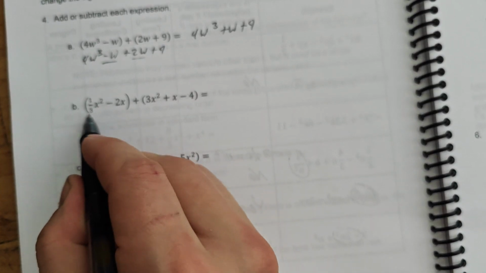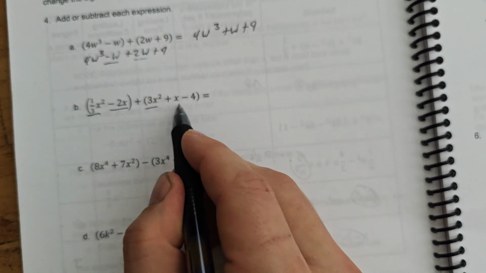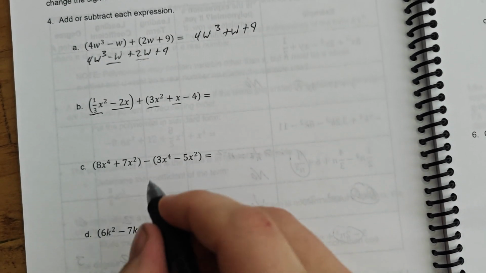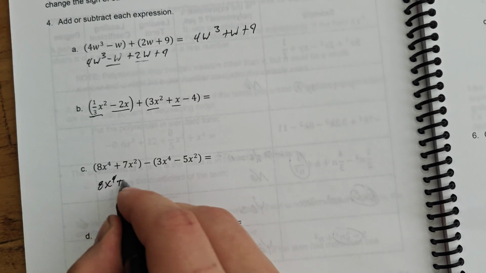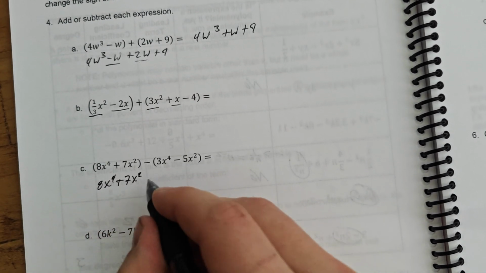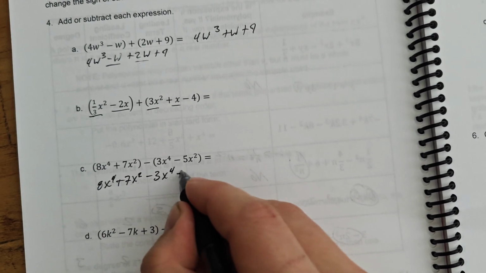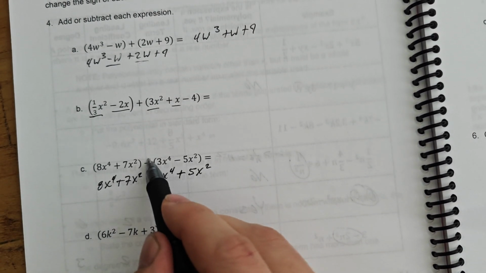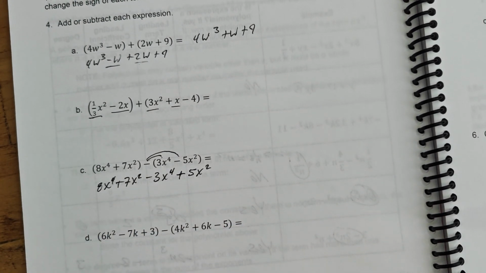For the next one, we would add together the 1/3 x squared with the 3x squared. We would add together the negative 2x with the positive x, and we'd leave the negative 4 alone. For the next one, we would write this as 8x to the 4th plus 7x squared minus 3x to the 4th plus 5x squared, because this negative right here would distribute to each one of the terms on the inside.